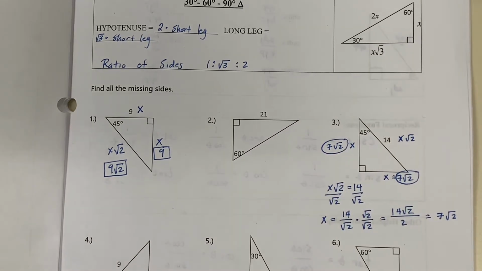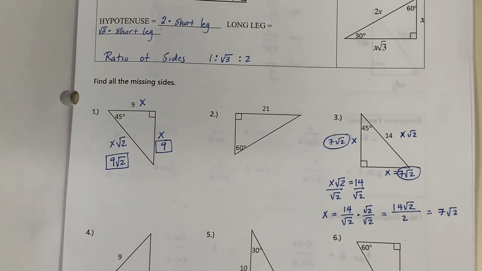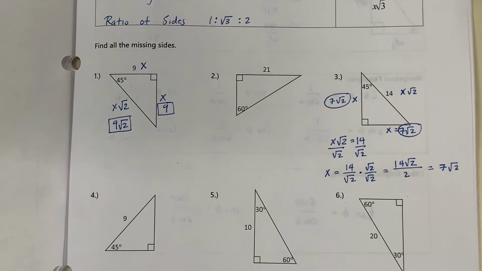I would like for you to pause the video and try problem number 4. When you're done, hit play, and I will go through problem number 4 with you.